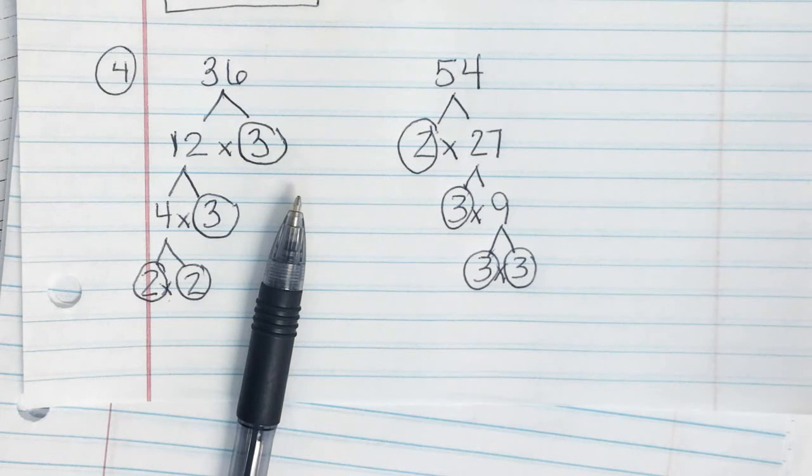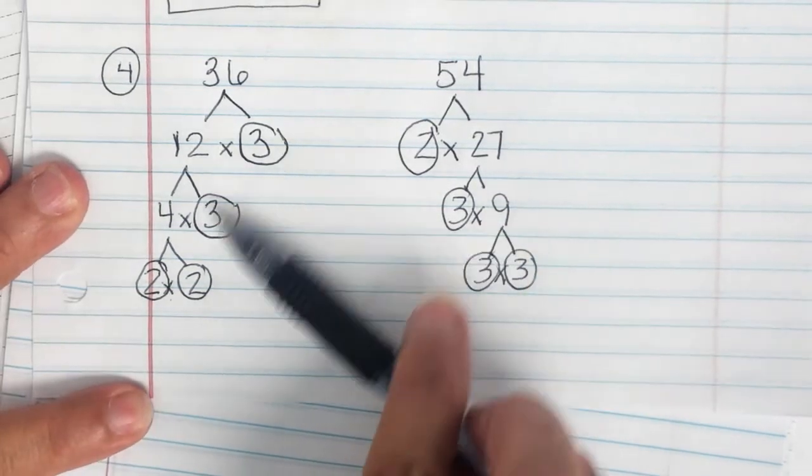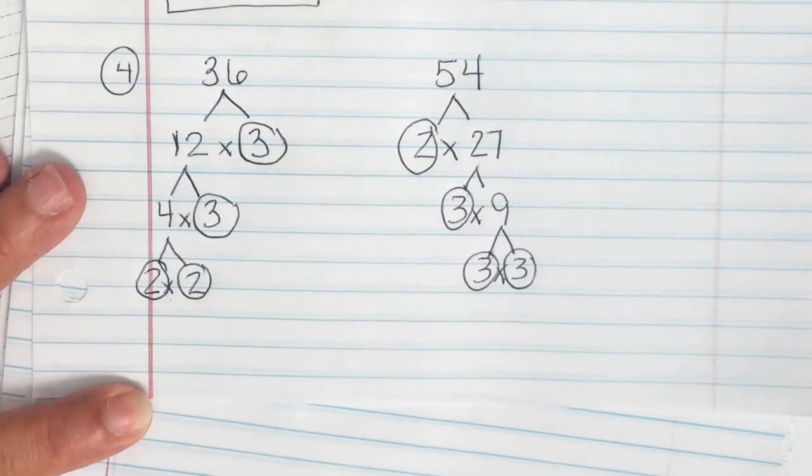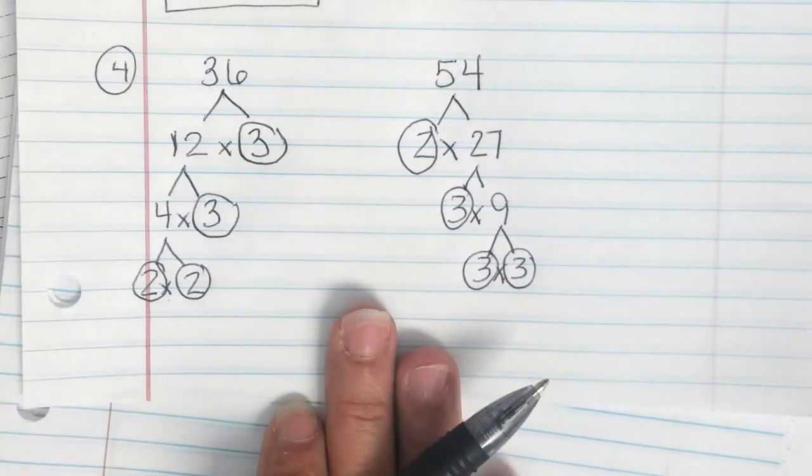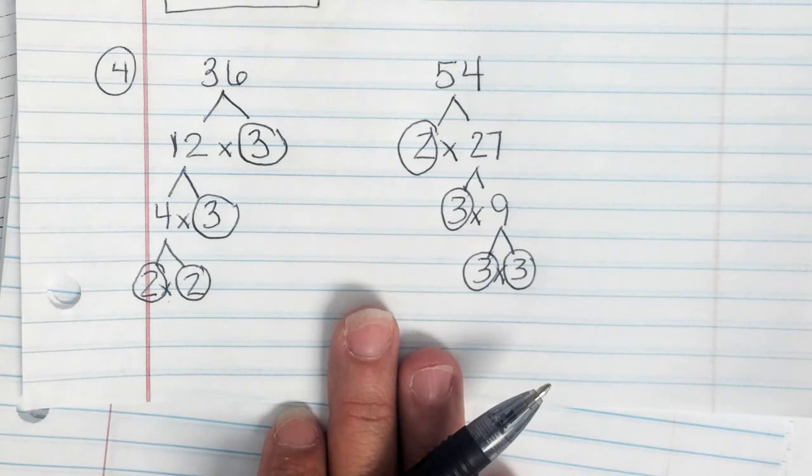Okay, 4 times 9. Then this breaks down to 2 times 2, and those are prime. 9 breaks down to 3 times 3. Listen, it doesn't matter how you got 36. Look at hers and look at mine. 2 2s and 2 3s. Same thing. 2 3s and 2 2s. As long as you got the same amount of numbers I do, we're good.